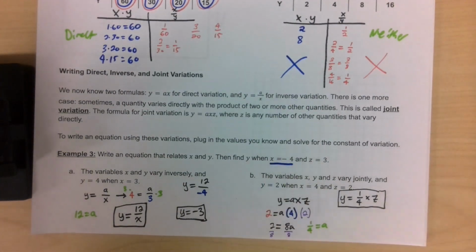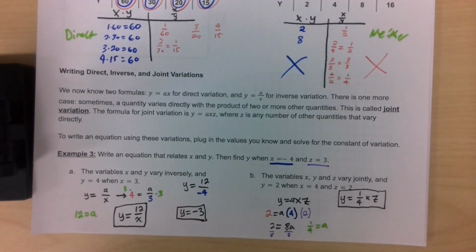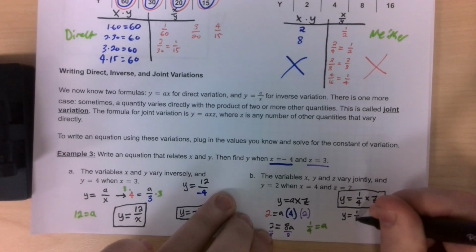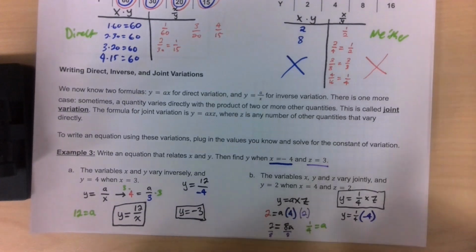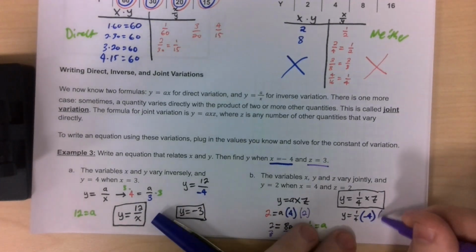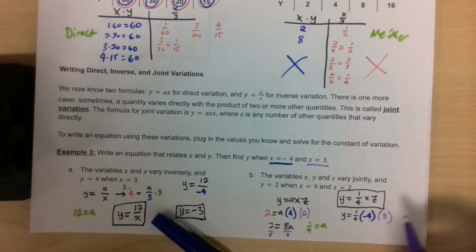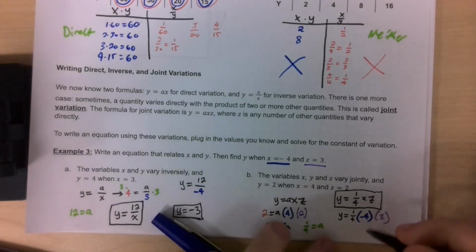But now it asks us to find y when x equals negative 4 again, and z equals 3. So let's plug them in and find y. Y equals 1/4 times negative 4 times 3. Negative 4 times 3 is negative 12, and 1/4 of that is, oh, would you look at that, y is negative 3 once again.